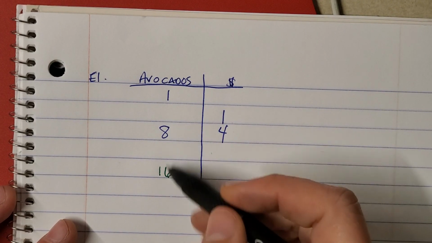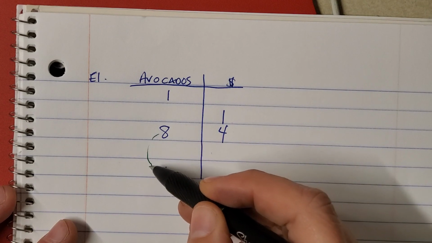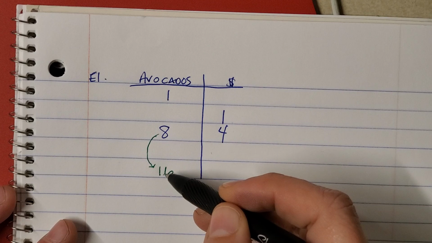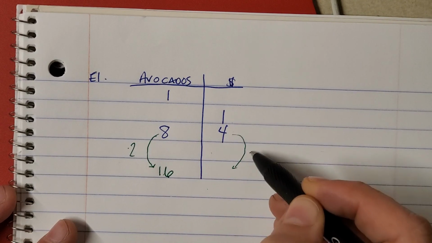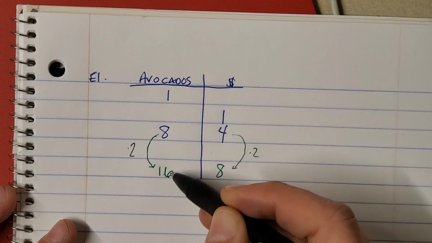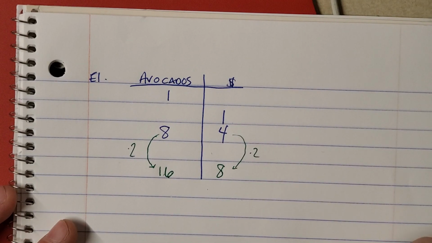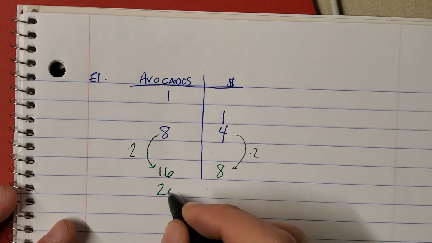Ooh, I see a relationship right now. This way. Okay, so we could do 8 times something gets me to 16. Yeah, 8 times 2. What's 4 times 2? Yeah, it's 8. I would spend $8 on 16 avocados. Okay, next question. How much would 20 avocados cost?